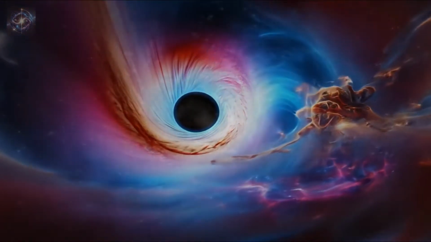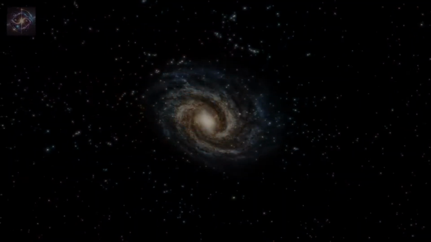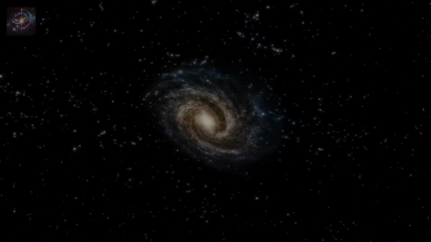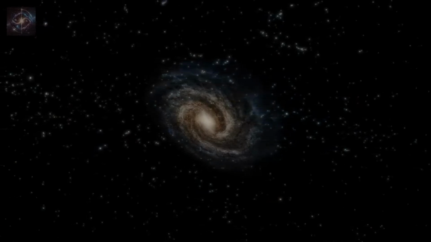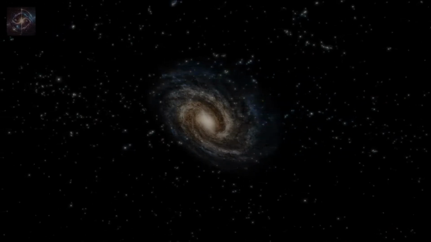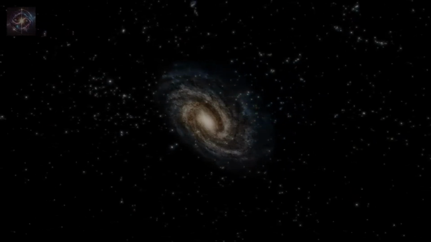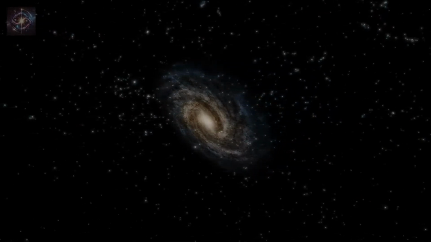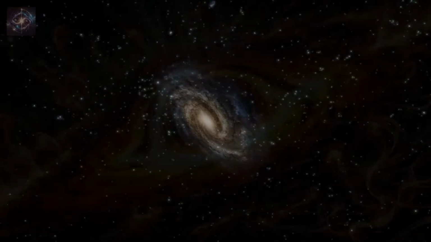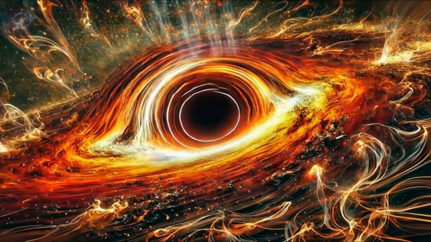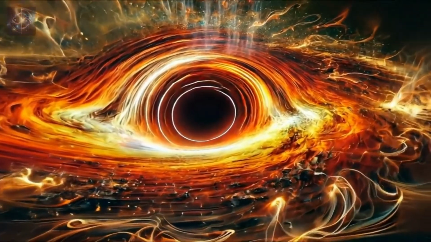The growth of the Milky Way was a process of destruction and creation. Over billions of years, smaller galaxies were drawn into its gravitational pull. These galaxies were torn apart, their stars and gas absorbed into the larger system. The remnants of these mergers are still visible today.